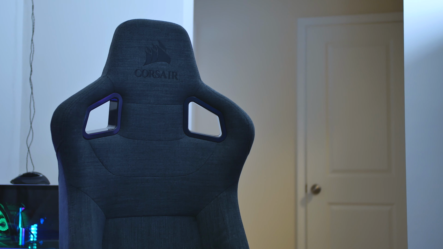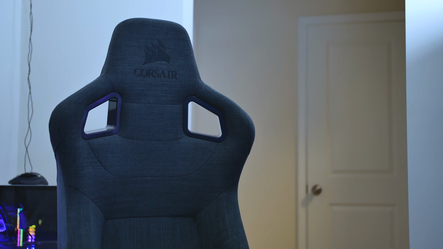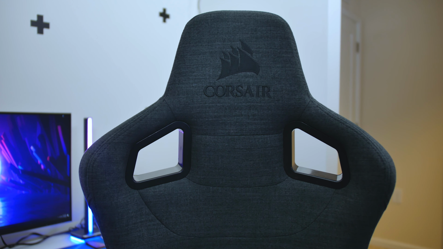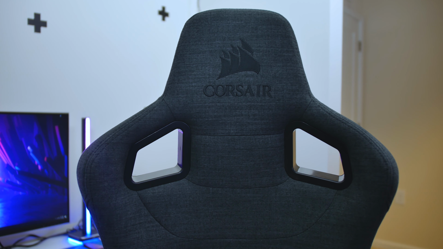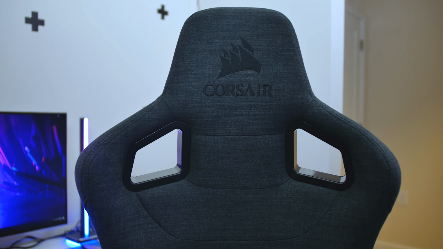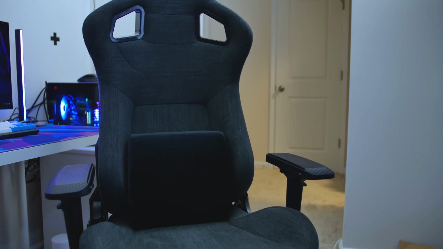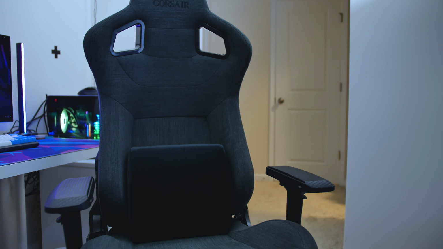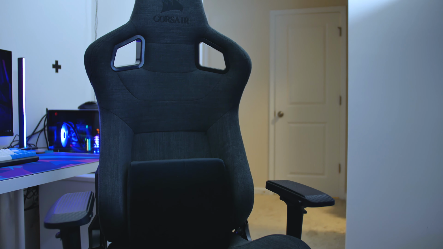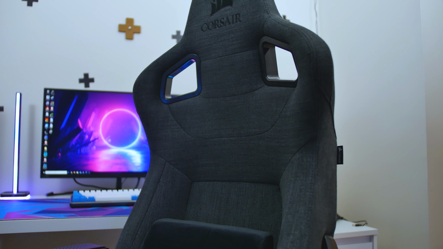So here we have Corsair's T3 Rush in charcoal. It uses a fabric material instead of a pleather, so it does breathe and is soft to the touch without the worry of pooling up sweat for long gaming sessions. The chair does have the racer styling to it, but it's not overly done and looks sophisticated enough to be used for multiple themes. In terms of comfort, it's pretty comfortable for a $300 chair. I would just get rid of the neck pillow that comes with it, and I would be good to go for 1 or 2 hour sessions of comfort.